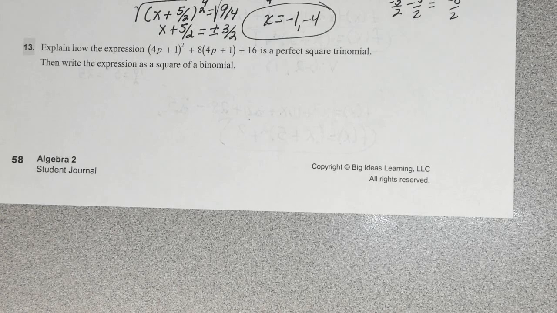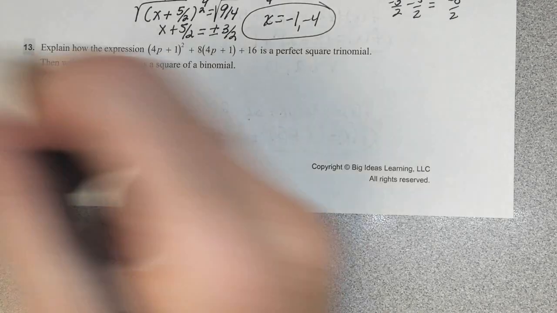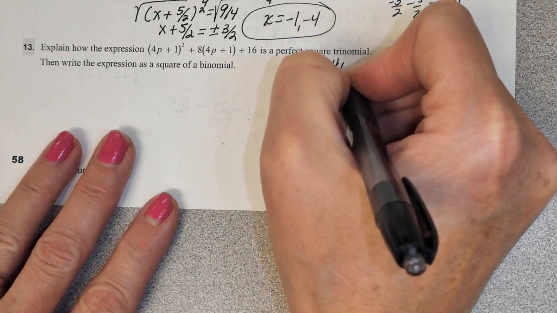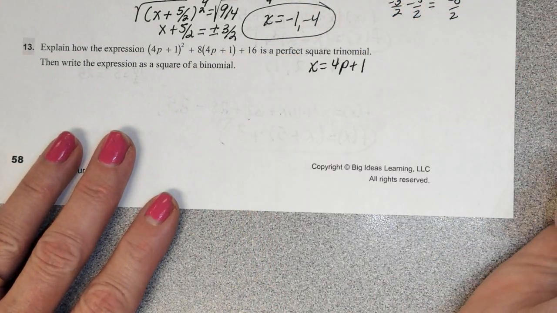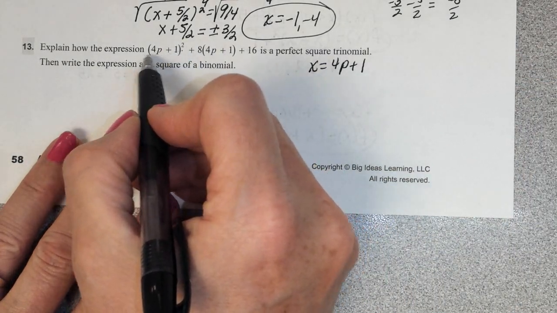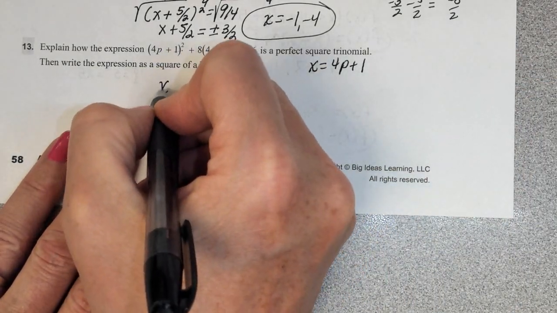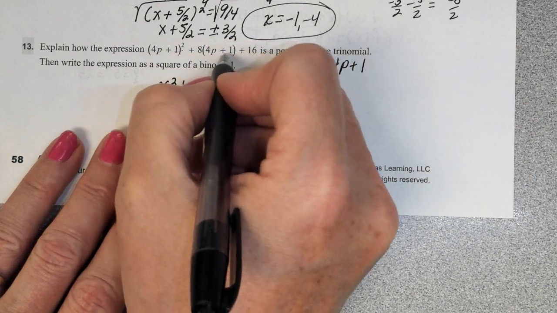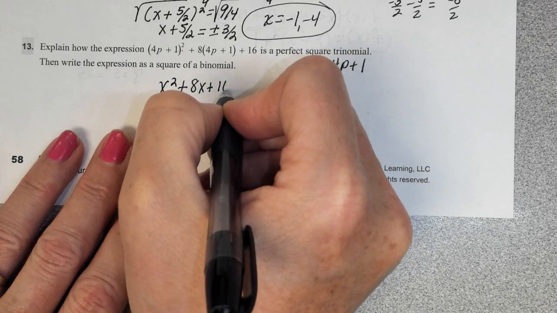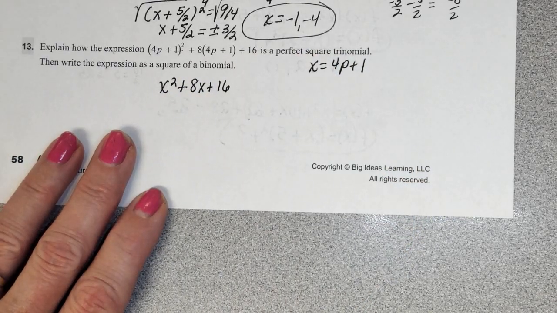Multiply everything out and find... Okay, I could do that, but that's the way to slow you down. And if you had enough time, sure, you would do that. But look at this. What if I say that x equals 4p plus 1? What goes here then? X. So I'm going to have x squared plus what goes here? 8x. All right.